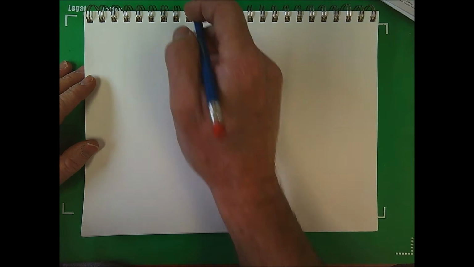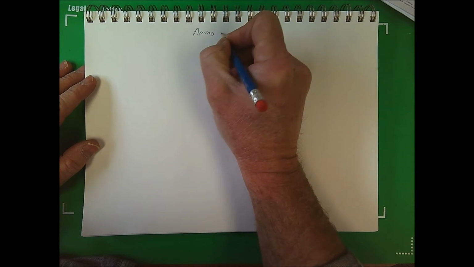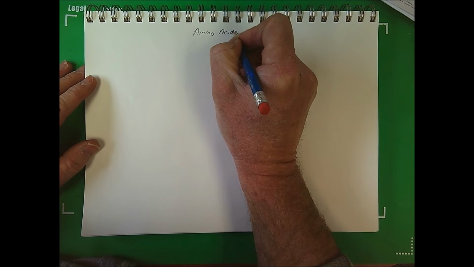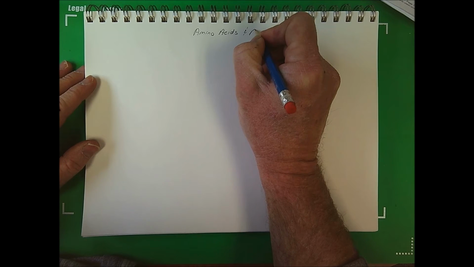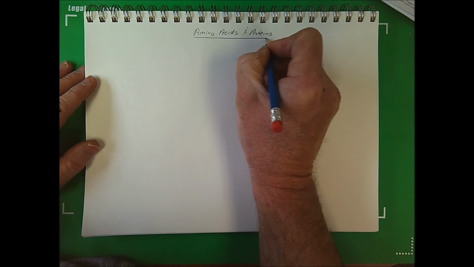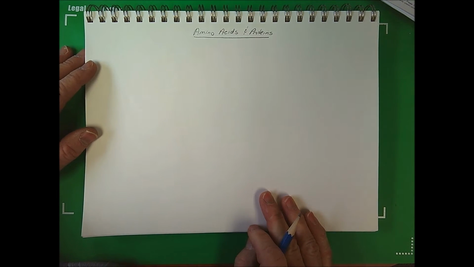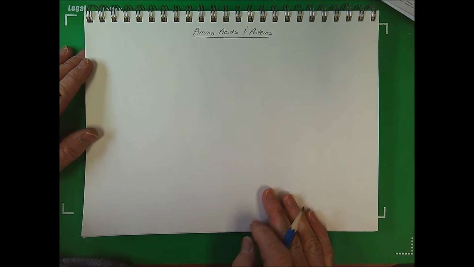Okay, now let's take a look at amino acids and their basic properties and how we can combine amino acids chemically into making proteins. So we'll entitle this Amino Acids and Proteins. To begin, let's take a look at the basic structure of an amino acid.